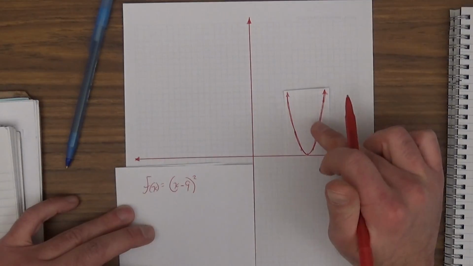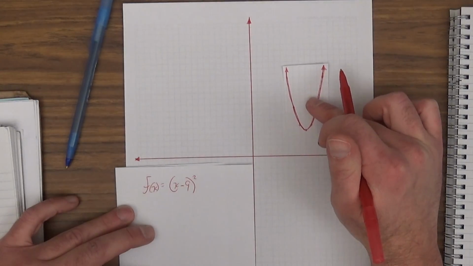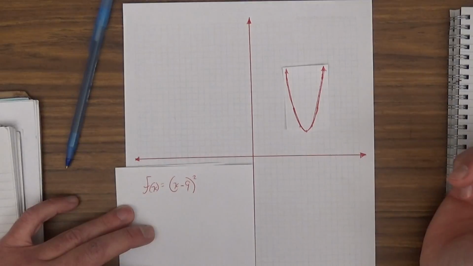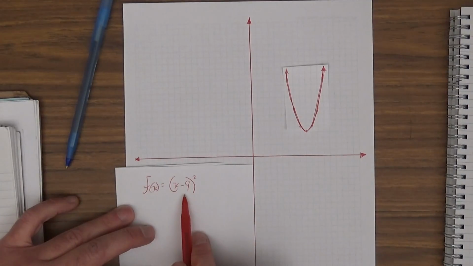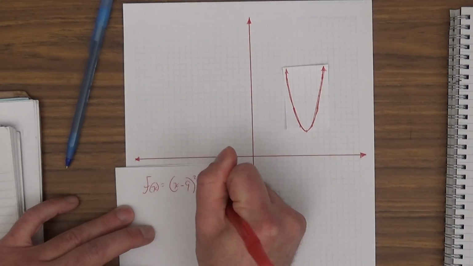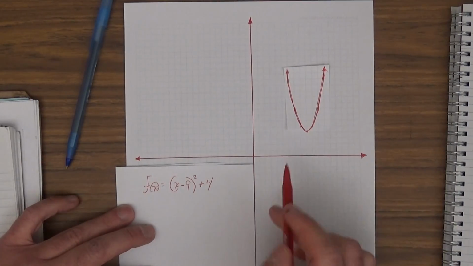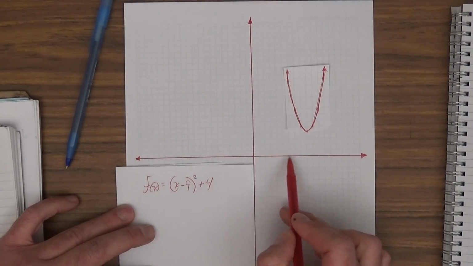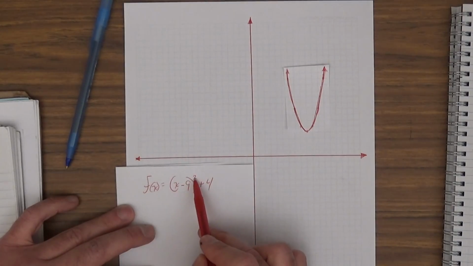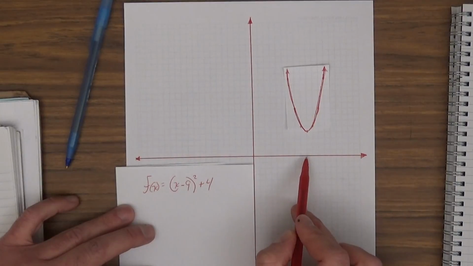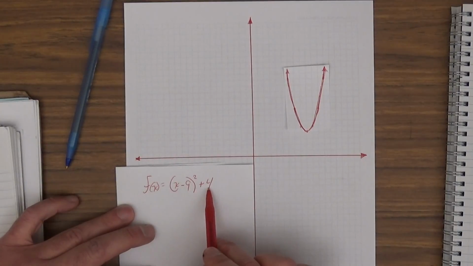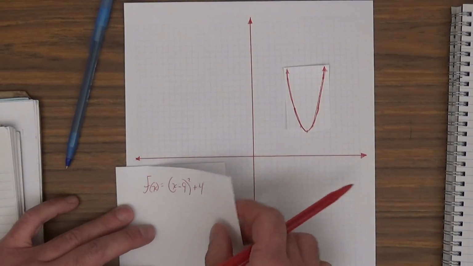If I take that graph and move it up 4 places, same shift to the right, but now I can just add 4. Hopefully you guys can see this. Does that make sense? I've shifted it to the right. There's my x minus 9 squared. I then shifted it up and got the positive 4. All right, let's do another one.